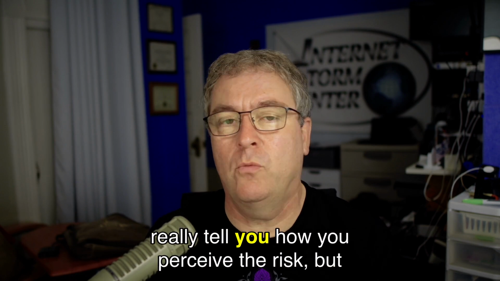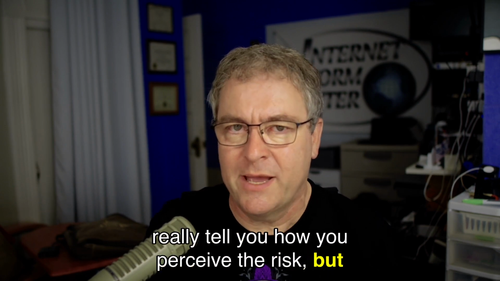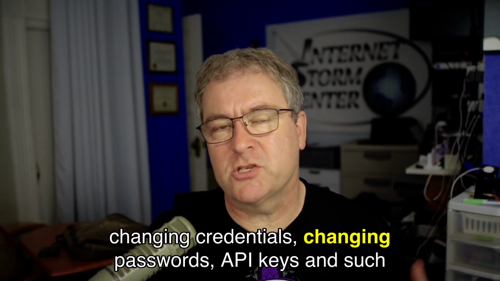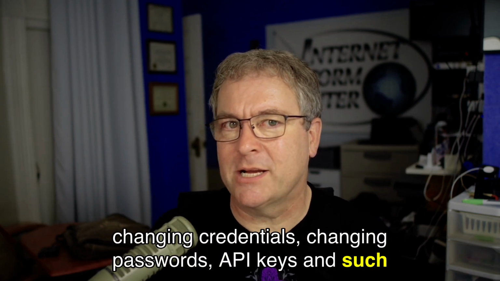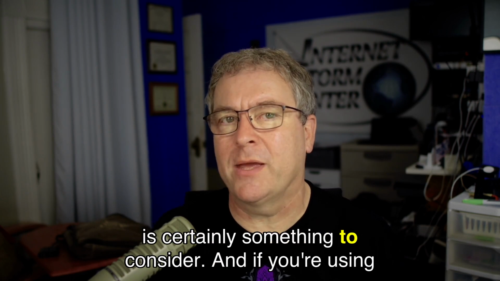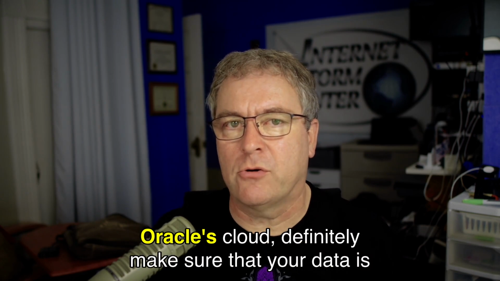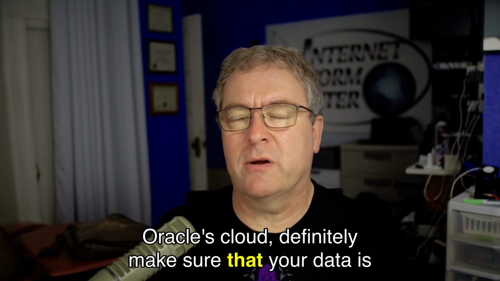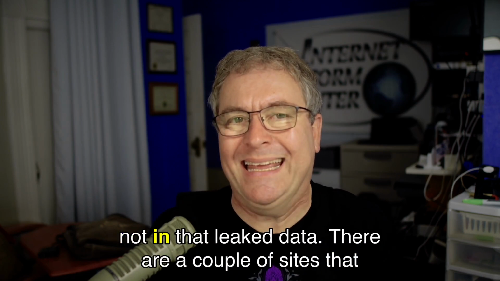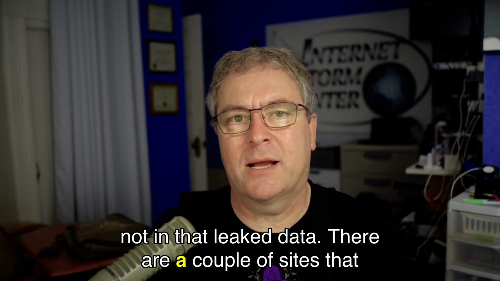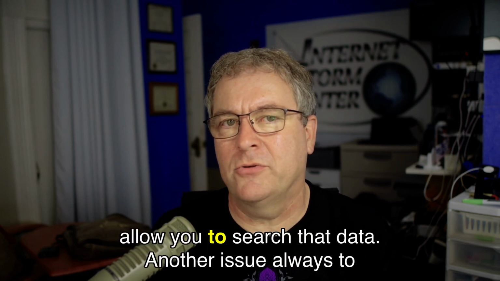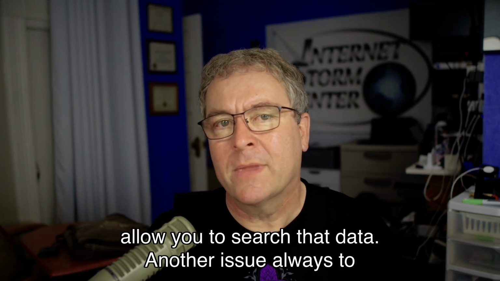I can't really tell you how you perceive the risk, but changing credentials, changing passwords, API keys and such is certainly something to consider. And if you're using Oracle's cloud, definitely make sure that your data is not in that leaked data. There are a couple of sites that allow you to search that data.